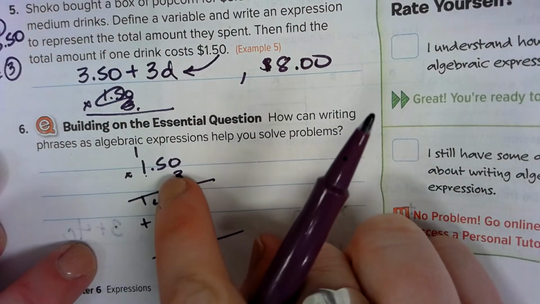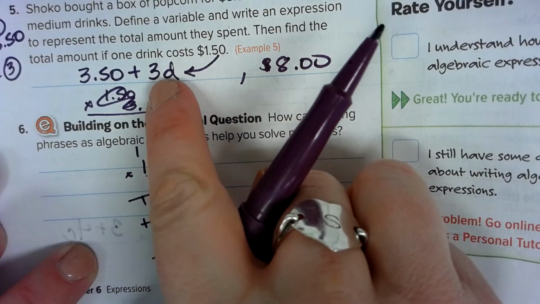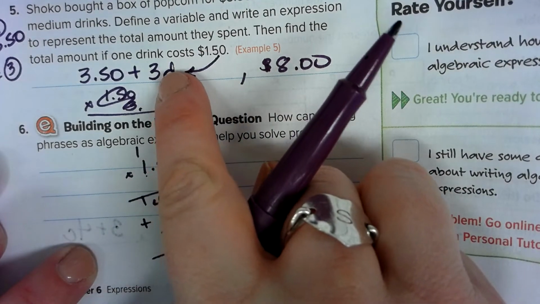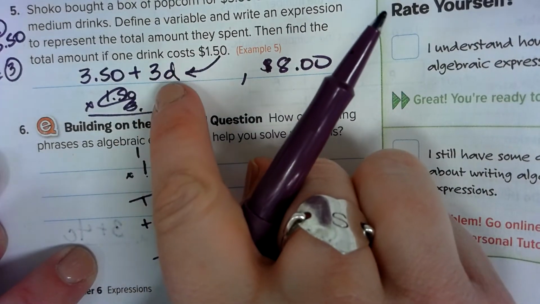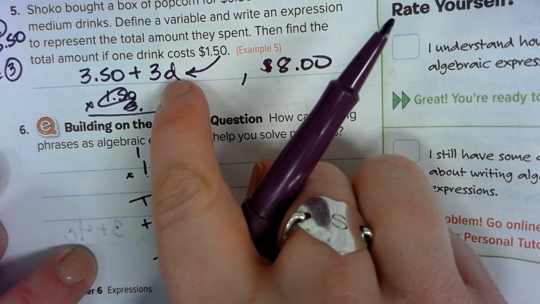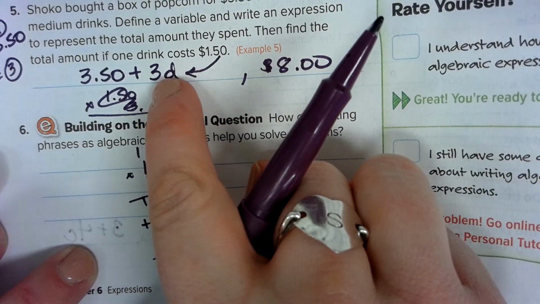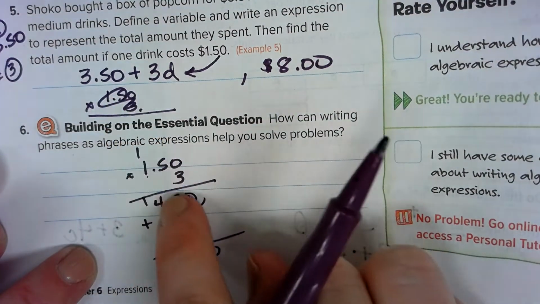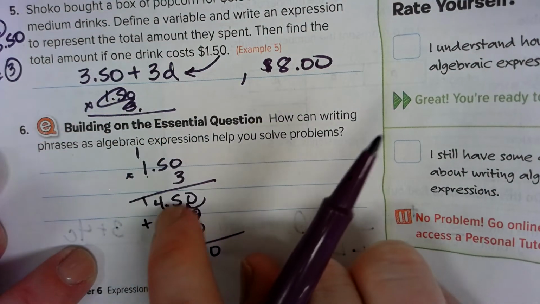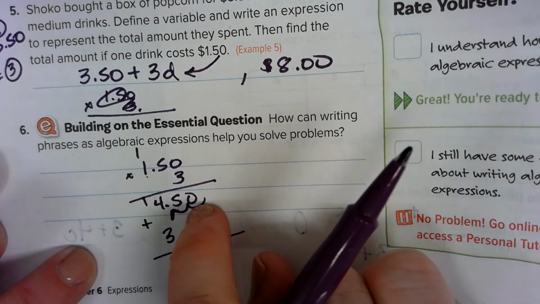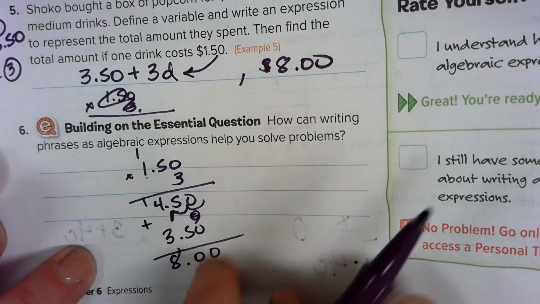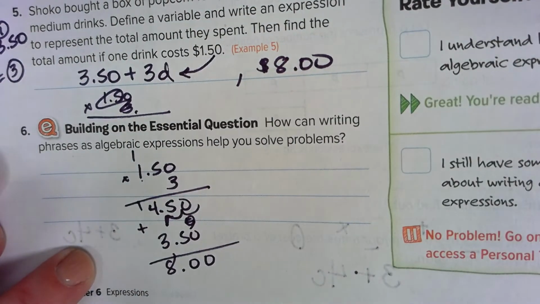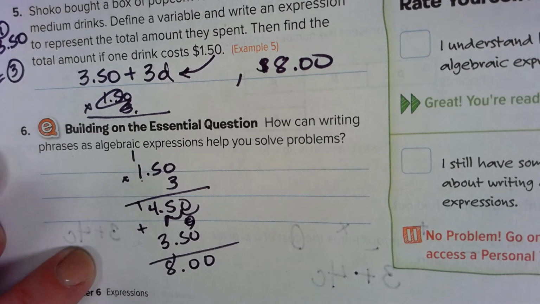So what I did was I multiplied $1.50 times 3 because I'm substituting this in for here. Then find the total amount if 1 drink costs $1.50. So if 1 is $1.50, I'm buying 3 of them. I have to multiply these together and then add my $3.50 to it. So I multiplied $1.50 times 3 and I got $4.50. And then I added $3.50 to my total and I got $8. That's my total cost if I bought 3 drinks and a popcorn.